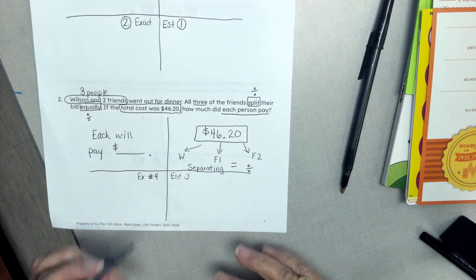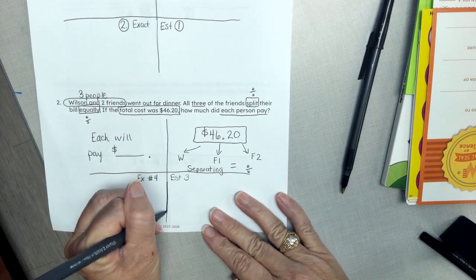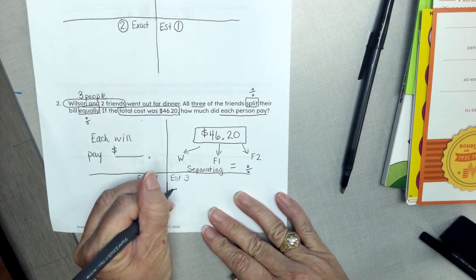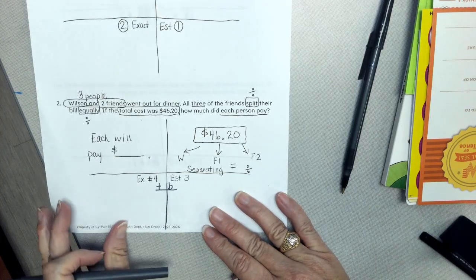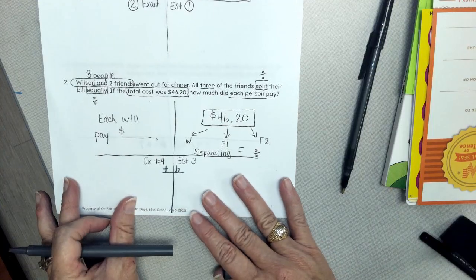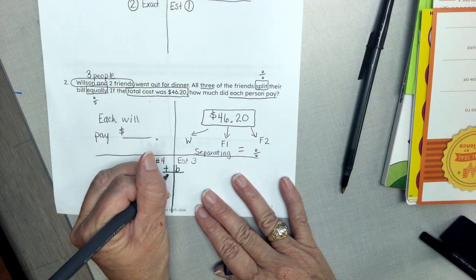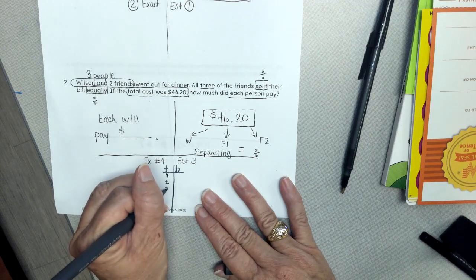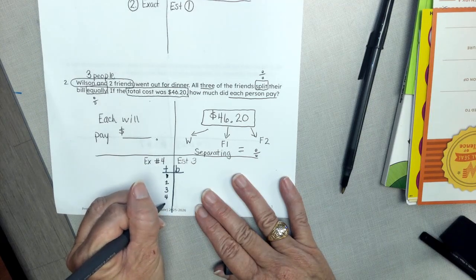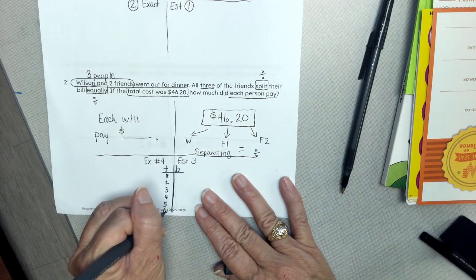So the very first thing that I want to do is make me a top-bottom chart for the number 3 because I think that that's helpful when I'm getting an estimate. So we have 1, 2, 3, 4, 5, 6.